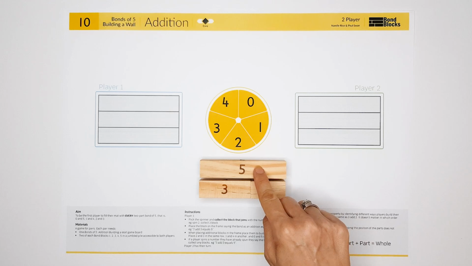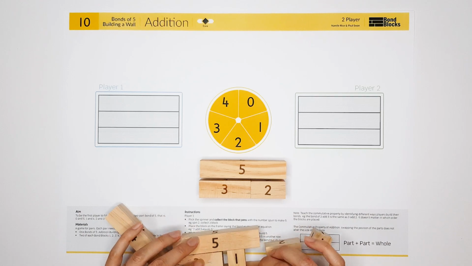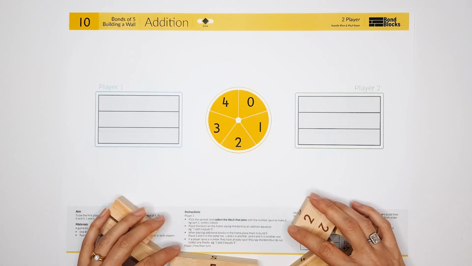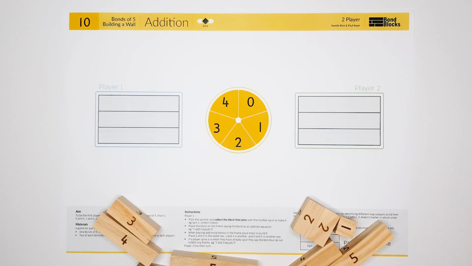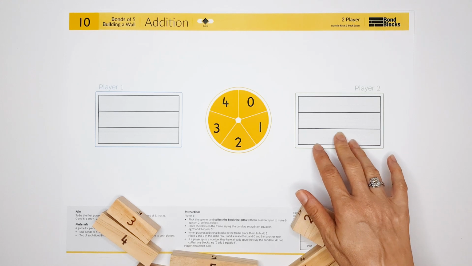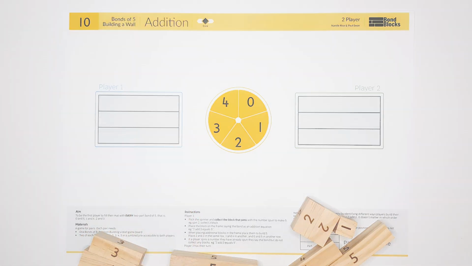2 equals 5. To complete this activity, you will need 2 of each bond block from 1 to 5 placed in a jumbled pile within reach of both players. The aim of the activity is to be the first player to fill their wall with every 2-part bond of 5. That means you need to place each block once.